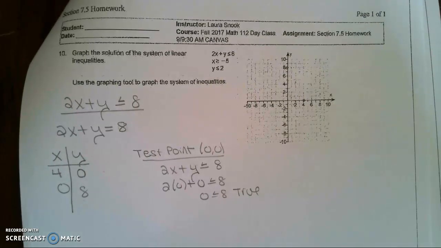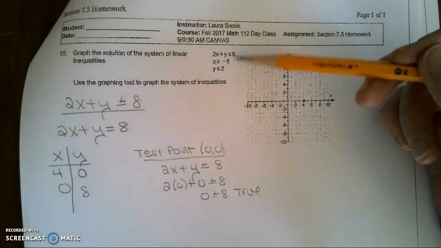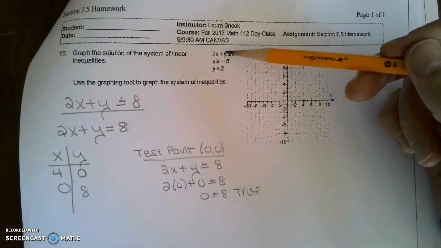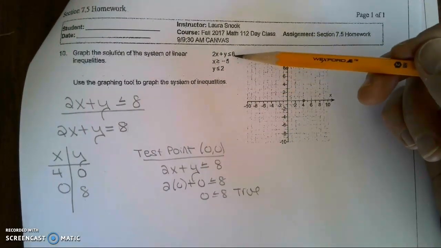Okay, so this is another example from 7.5. This is systems of inequalities. Okay, so we actually have 3 different inequalities here. All of these, actually, if you put equal signs, are lines. So let's start with the first one.